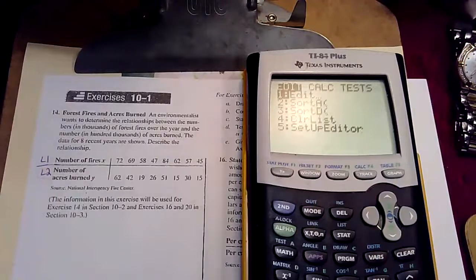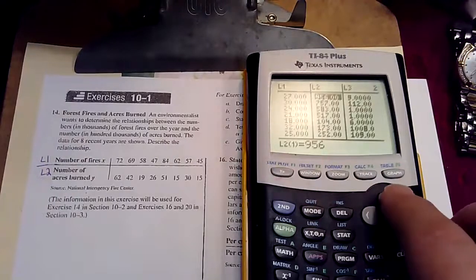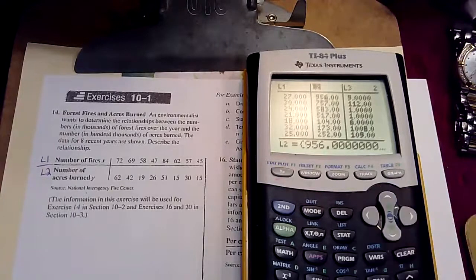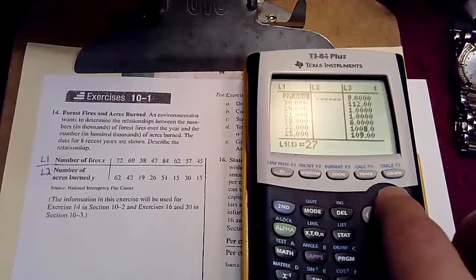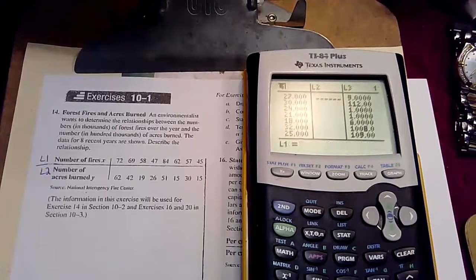Hit your enter button at the bottom, and you want to clear this data. So go up to the top, hit clear, enter, scroll to the side, go up to the top, hit clear. Don't hit delete.